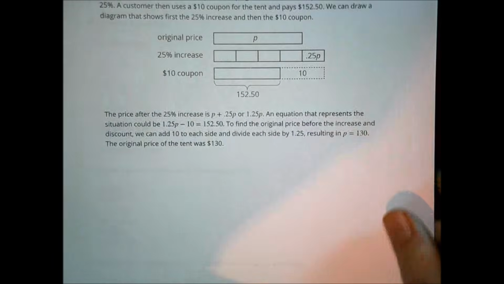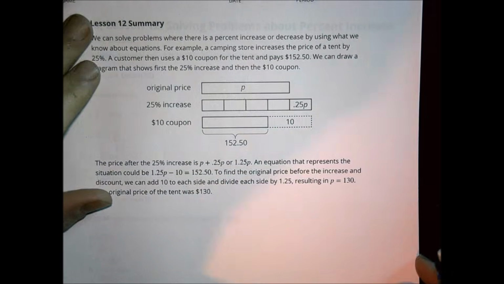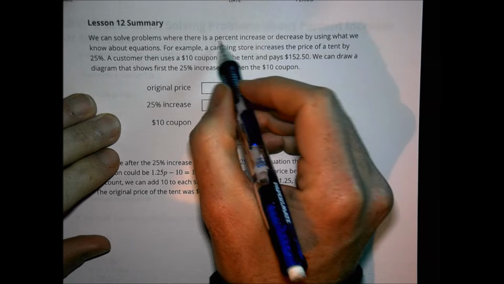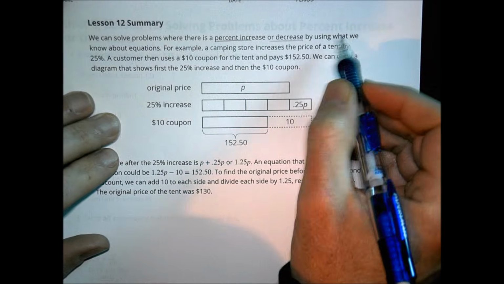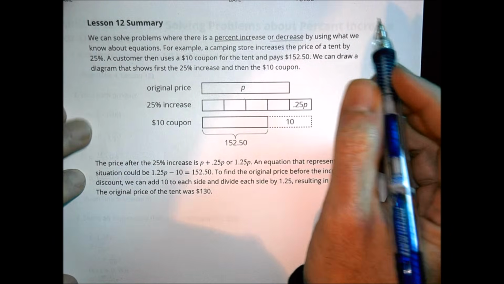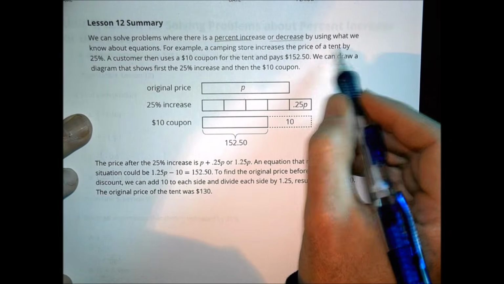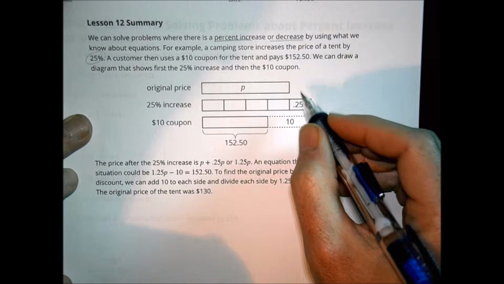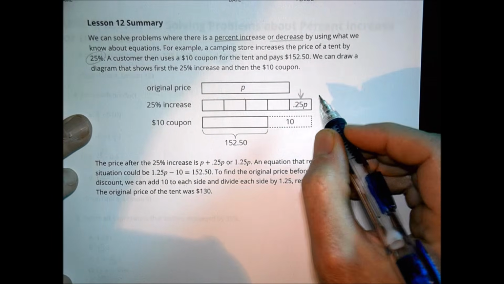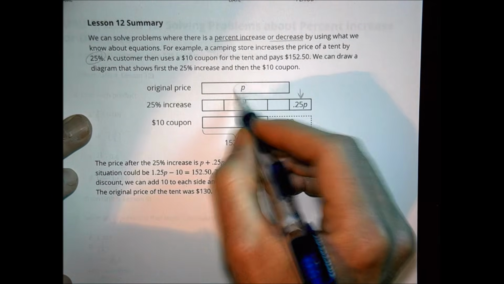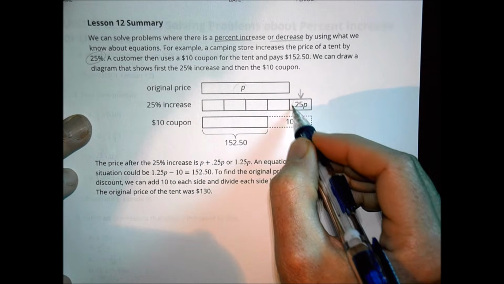And essentially what it says here is that we can solve problems where there is a % increase or decrease by using what we know about equations. So here's another example. A camping store increases the price of a tent by 25%. So there's our increase of 25%. So there's our cost, and we end up with the cost times 0.25.